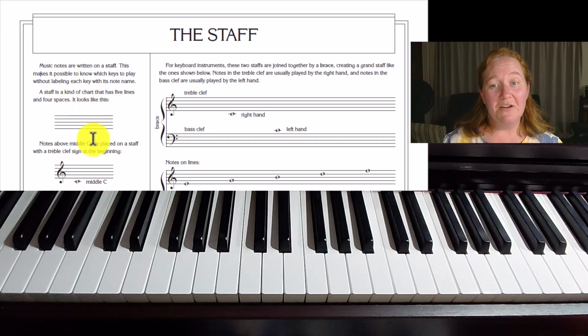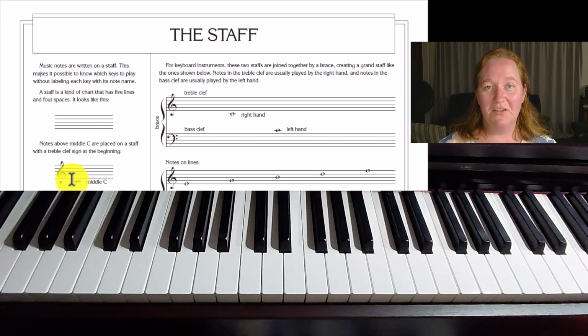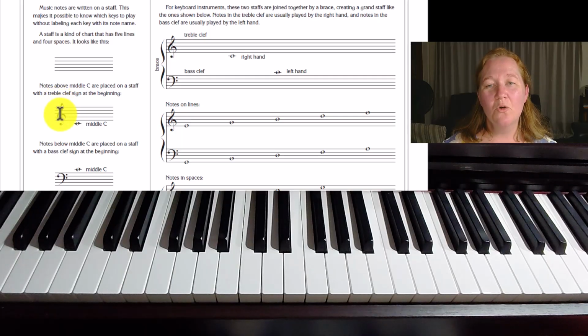So if we look at page 42 of the keyboard course manual, it talks here about music notes being written on a staff or on a stave, and this helps us to know what note to be playing. As we go through this video, you're going to see how each of these different points on the staff tells us what note it's going to be. So it's a kind of chart with 5 lines, and then there are the 4 spaces in between those 5 lines. And we have 2 sections of the staff.